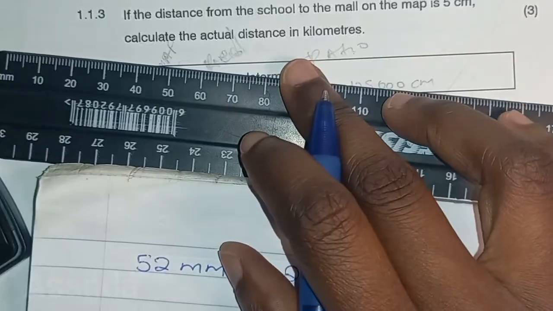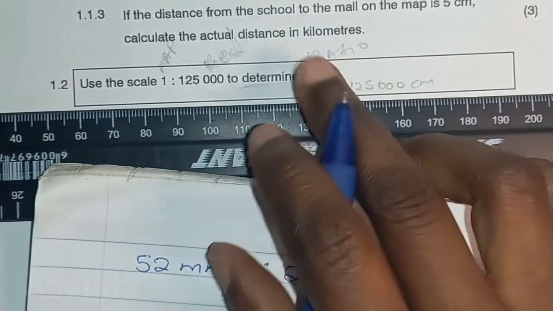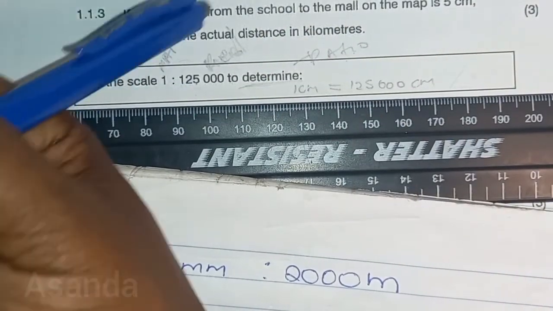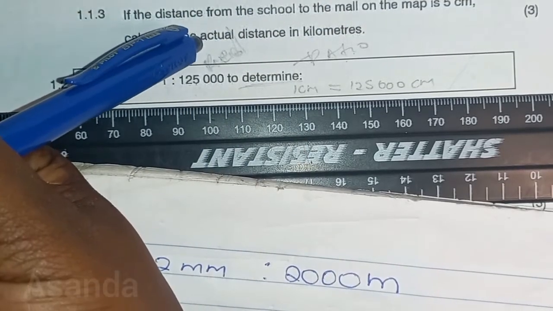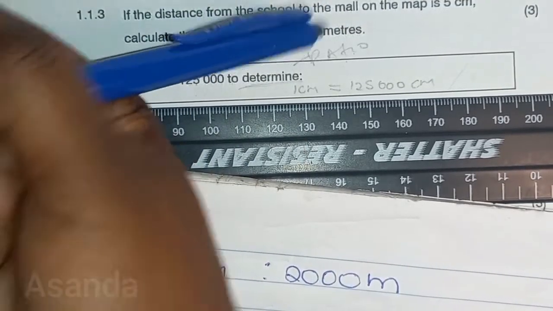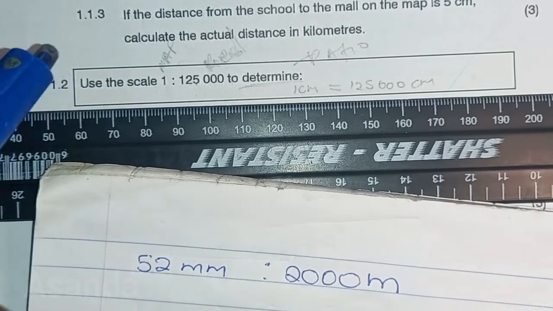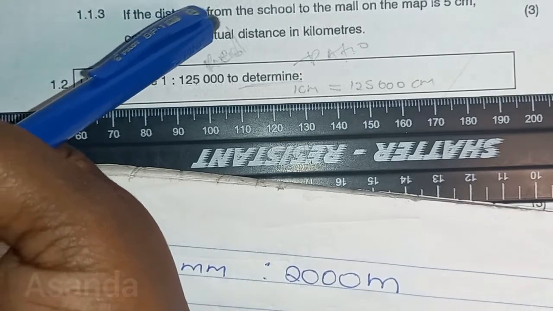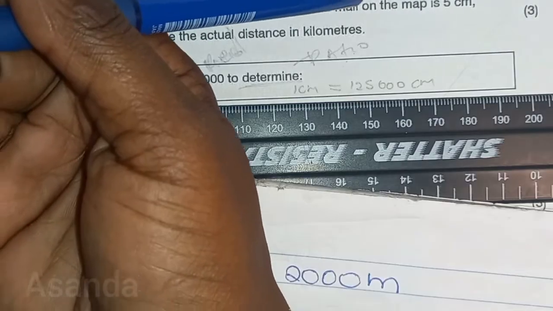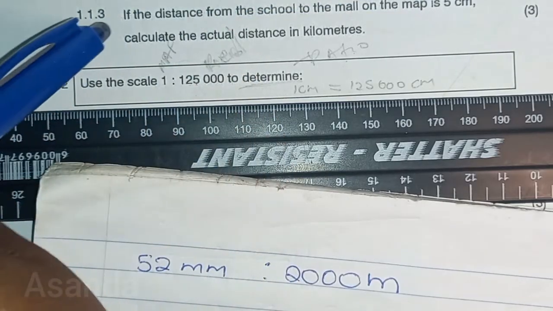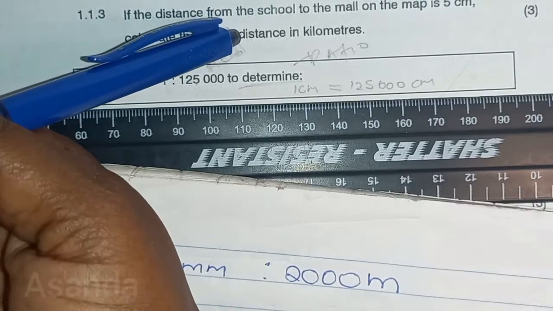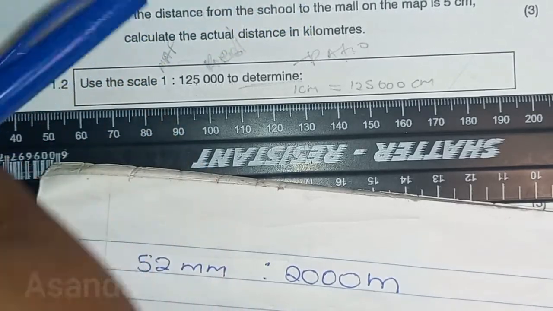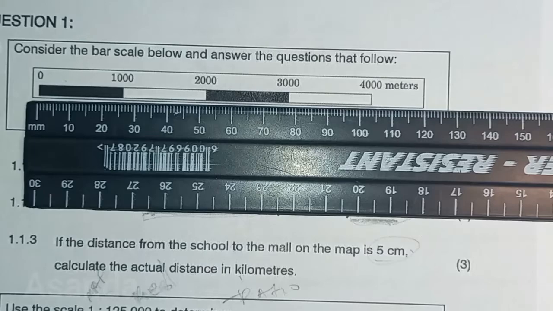Okay, we're going to do the last question here, which says, if the distance from the school to the mall on the map is 5 centimeters, calculate the actual distance in kilometers. Okay, see you on the next one.